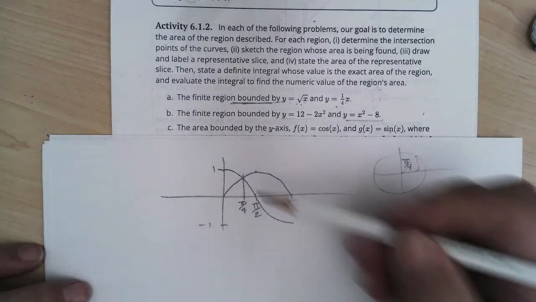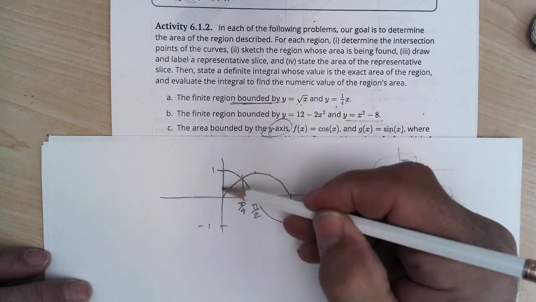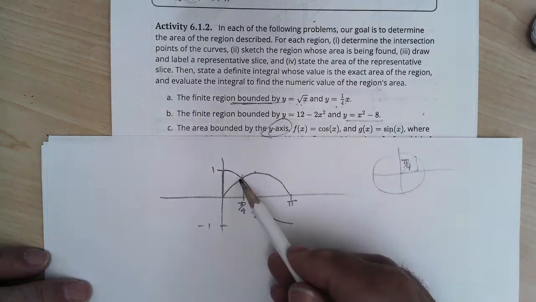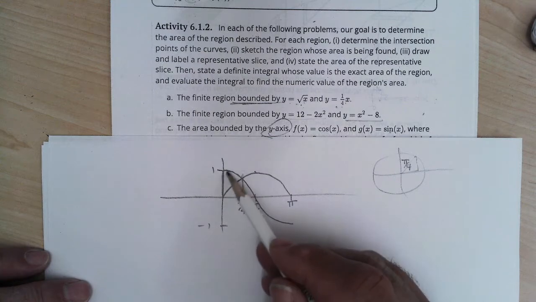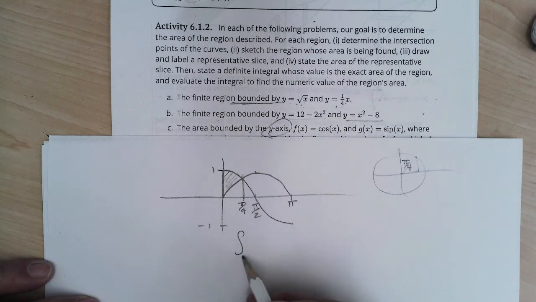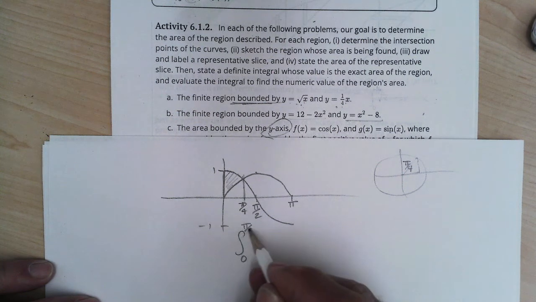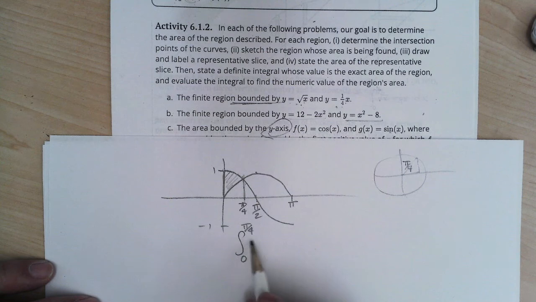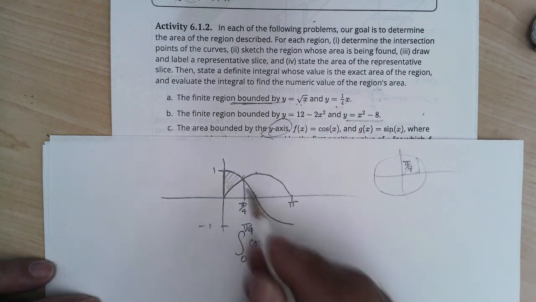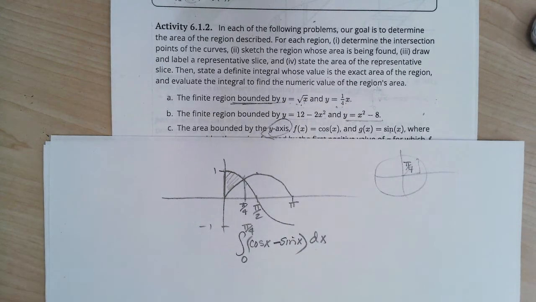And so to find the area bounded by the curves and the y-axis, so this is the y-axis, and the curve is this area. So we do the integral from 0 to pi over 4. The upper curve is the cosine of x, minus the lower curve, which is the sine of x. And we would do those antiderivatives.